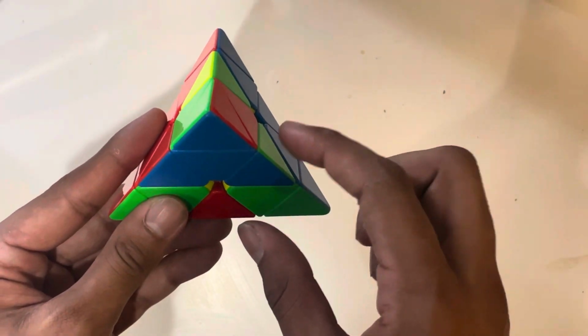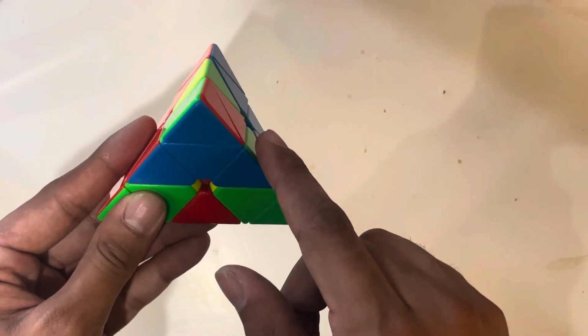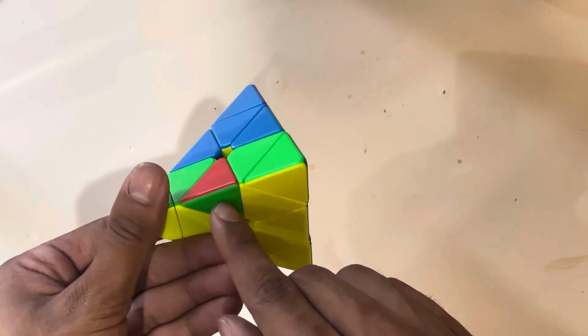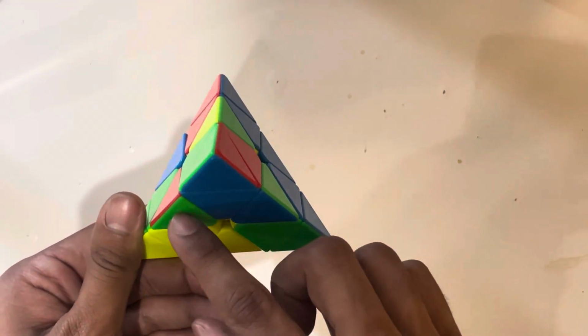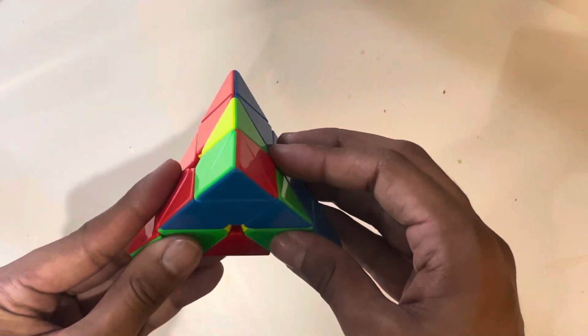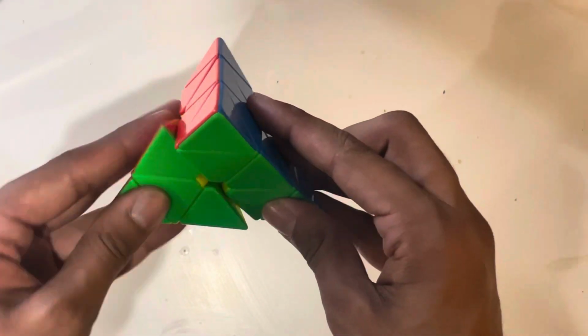And additionally, this edge is going to go here. So this edge will be right here, and then this edge is going to be sent up here. So once again, you'll know that that's going to give you a 3-move insert. So you can do sledge and then cancel into the insert.